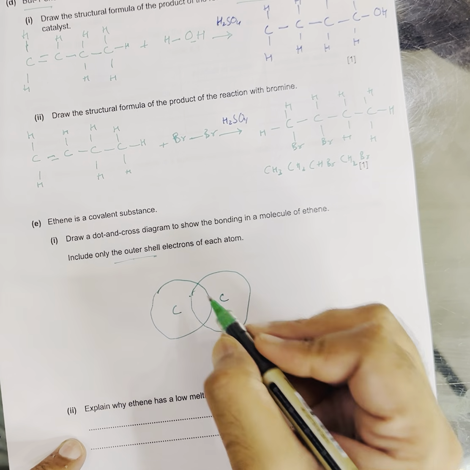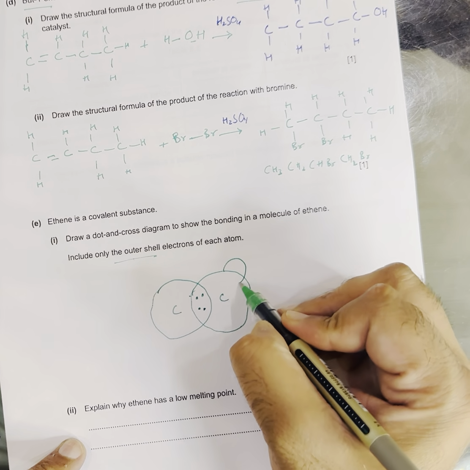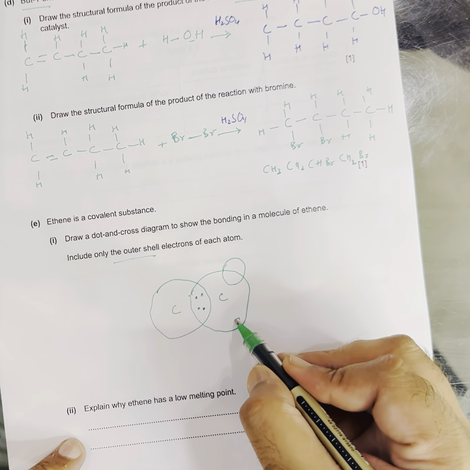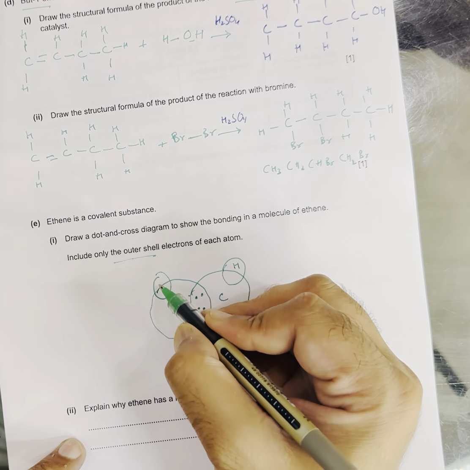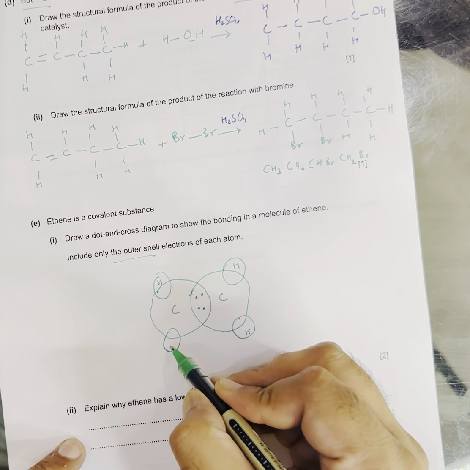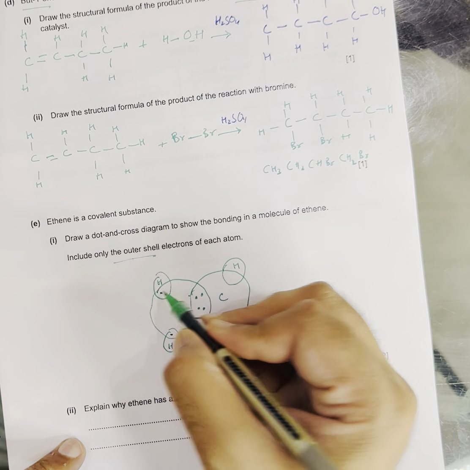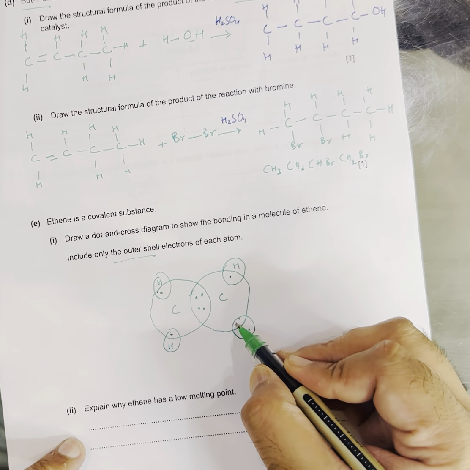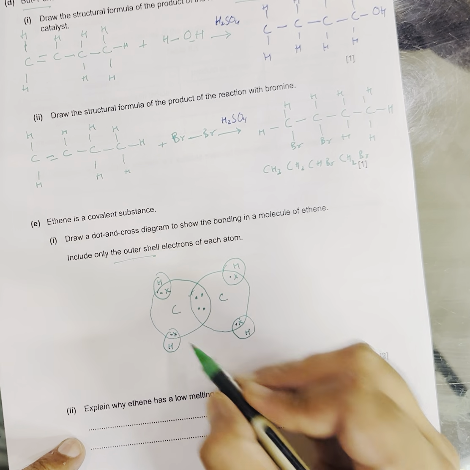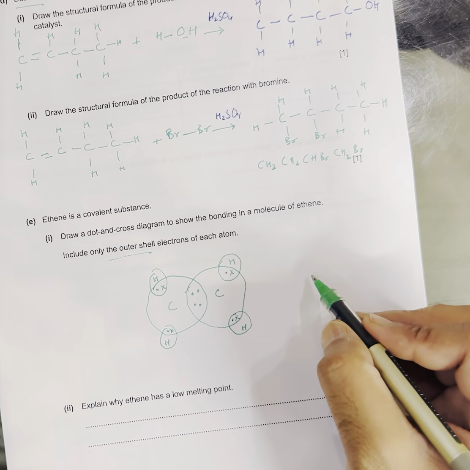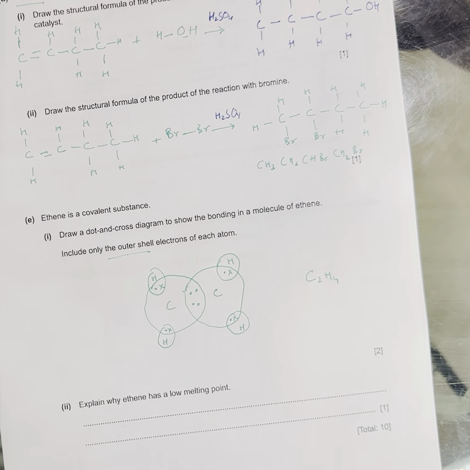Pardon my drawing. So this is how we would draw dot and cross diagram for C2H4 for ethene.